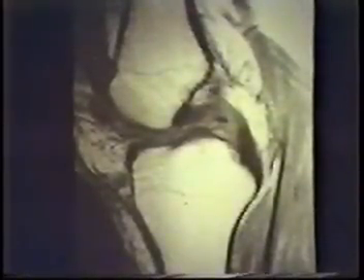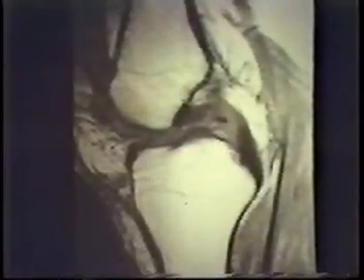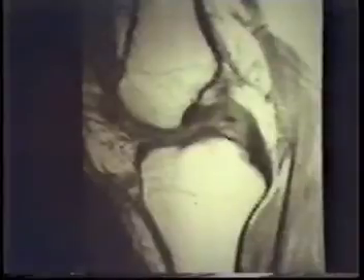This is kind of important because even though posterior cruciate ligament tears are rare, you'll see one of these for every 10 anterior cruciate tears. The posterior cruciate cannot be well evaluated at arthroscopy. And if there's a suspicion of posterior cruciate disease, that usually requires a different arthroscopic approach.